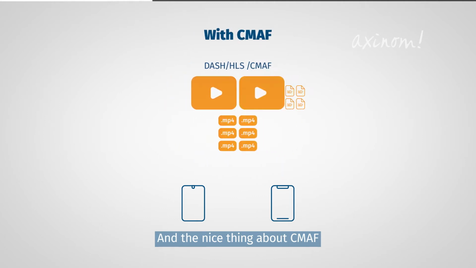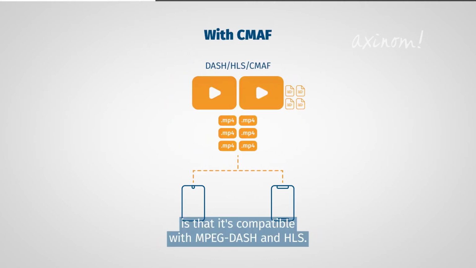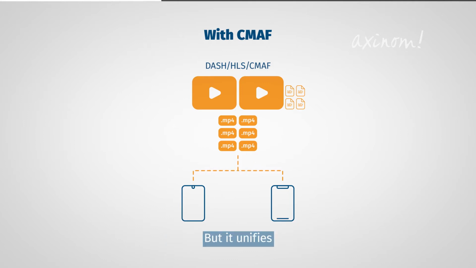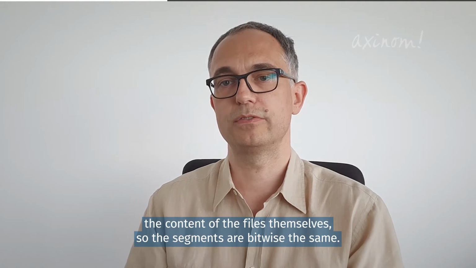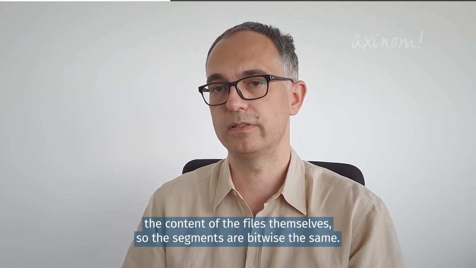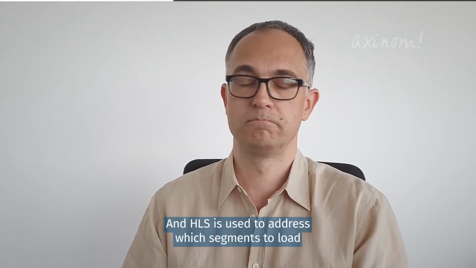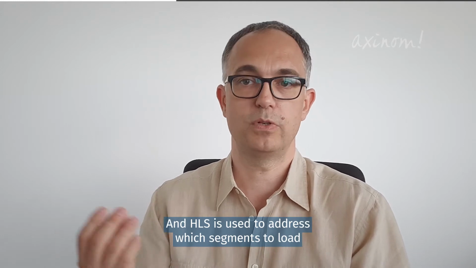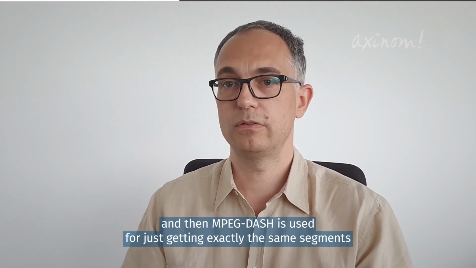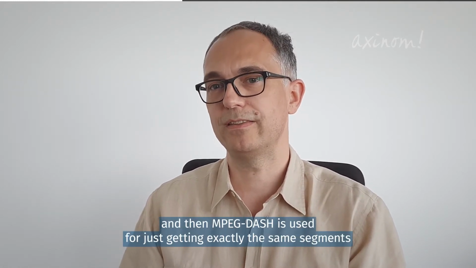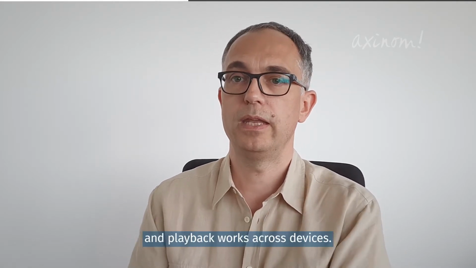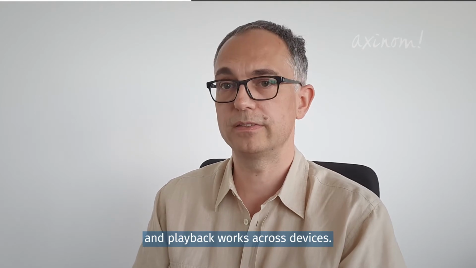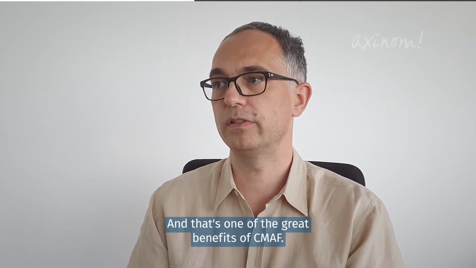And the nice thing about CMAF is that it's compatible with MPEG-DASH and HLS, but it unifies the content of the files themselves. So the segments are bitwise the same. And HLS is used to address which segment to load, and MPEG-DASH is used for just getting exactly the same segments. And they become compatible, and playback works across devices. And that's one of the great benefits of CMAF.